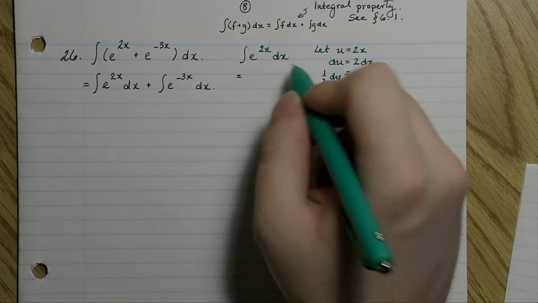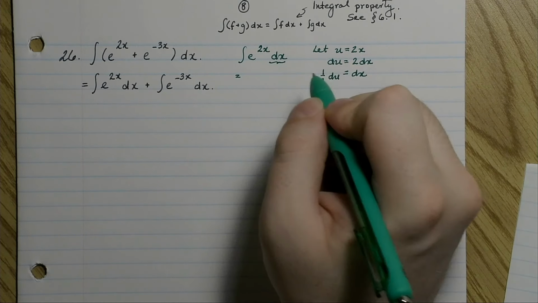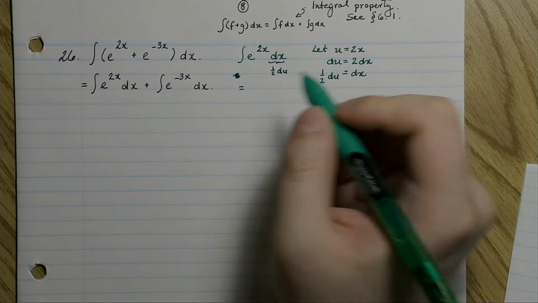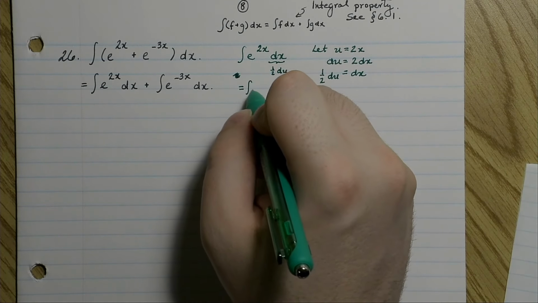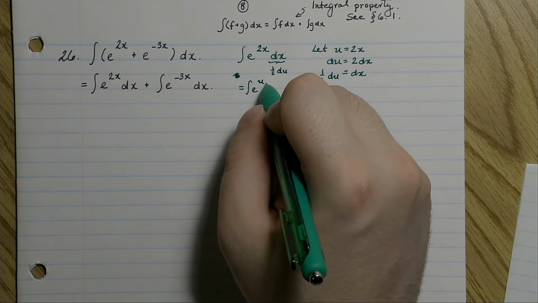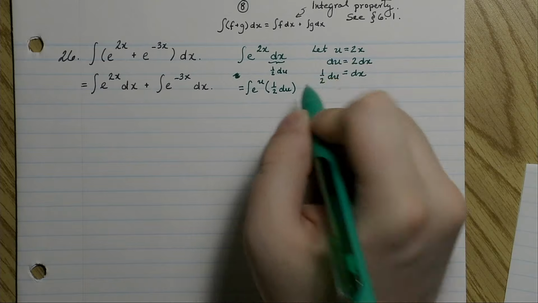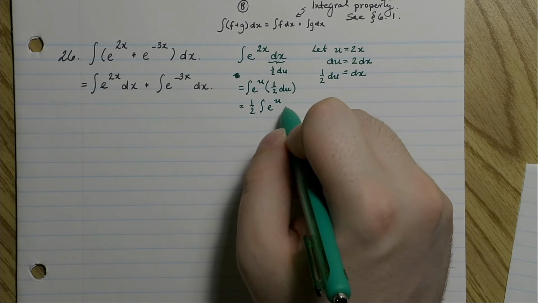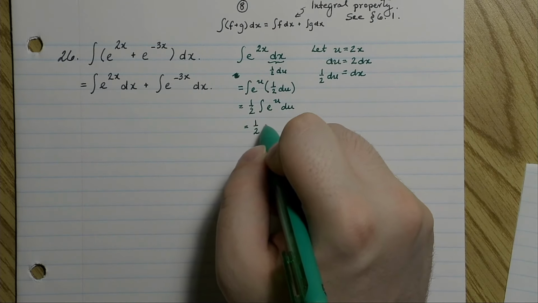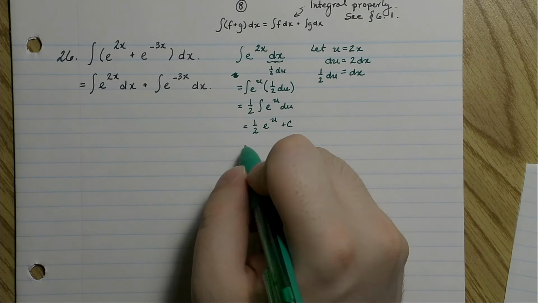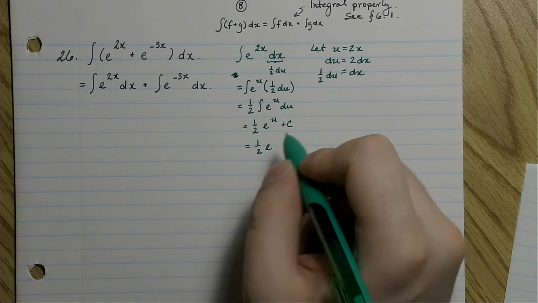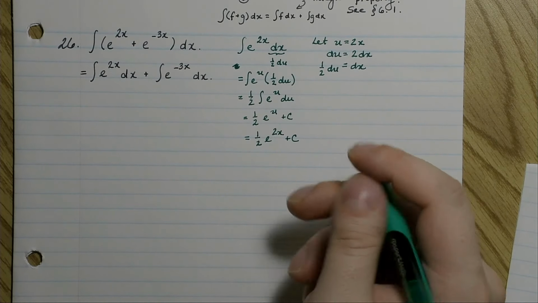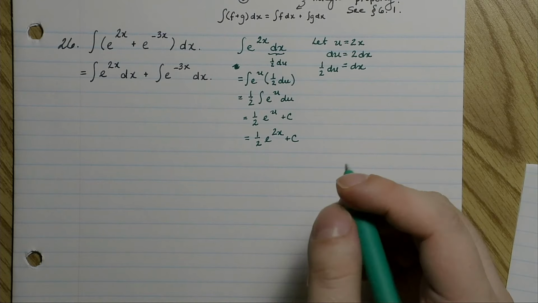So there, I can replace the dx. I get the integral of e to the u times 1/2 du, 1/2 times the integral of e to the u du, 1/2 e to the u plus the constant, e to the 2x plus c. Okay, yeah, so I'm done for that one.